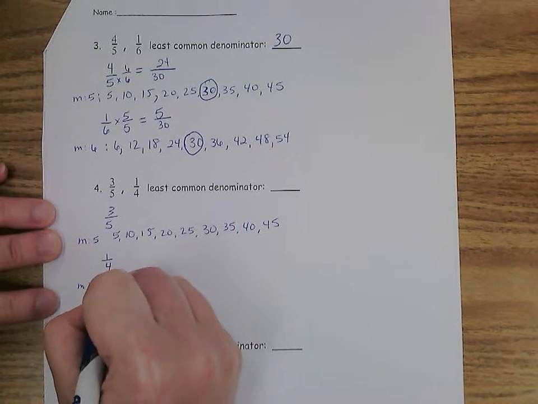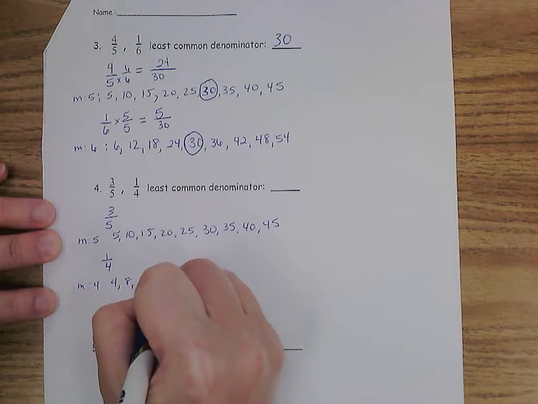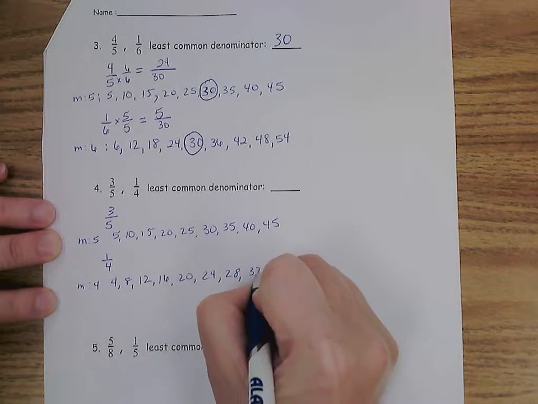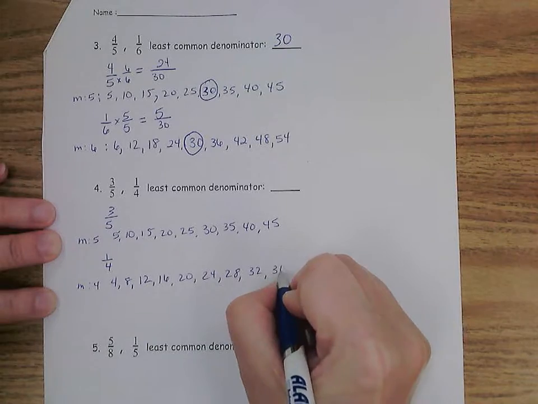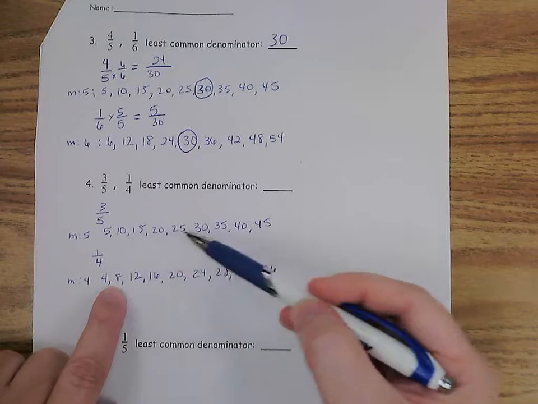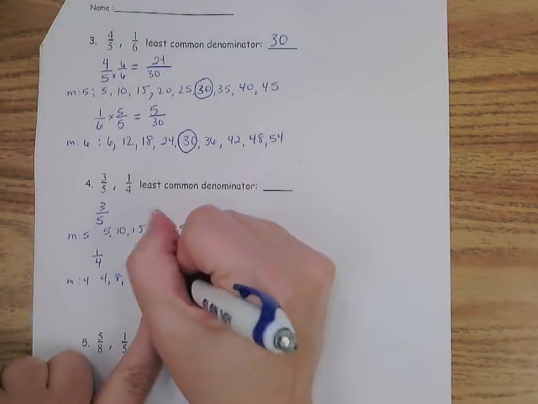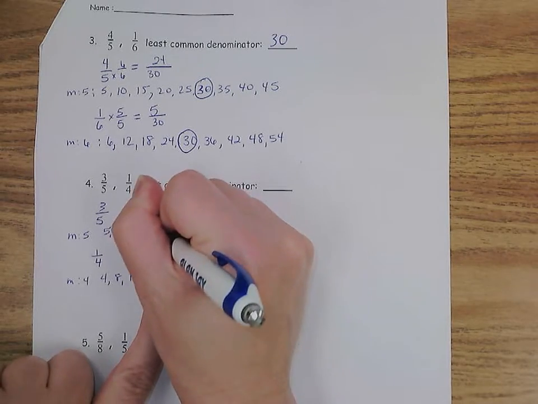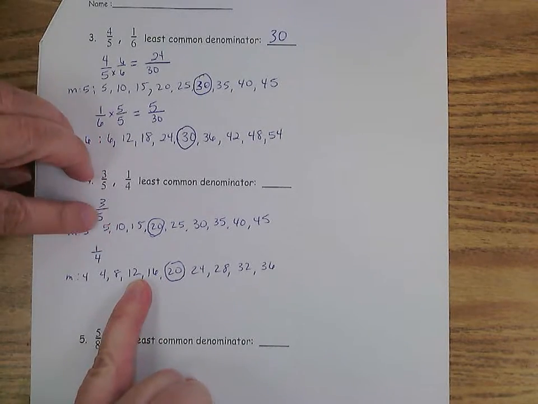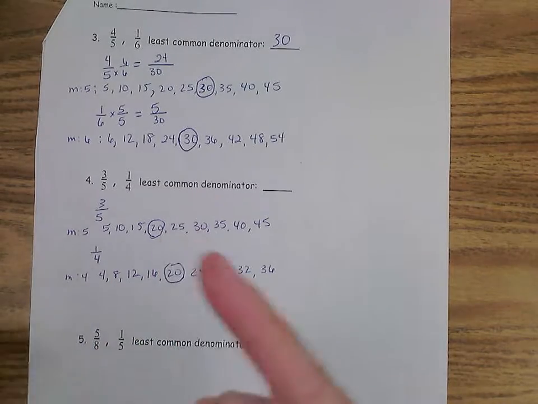Multiples of 4: 4, 8, 12, 16, 20, 24, 28, 32, and 36. So I'm going to look for 8, 12, 16, 20, there it is. Because these are in numerical order, once I get past 15, I was looking for 12, and 12 is not going to be back here because it's less than 15.